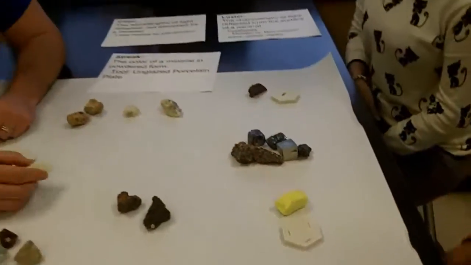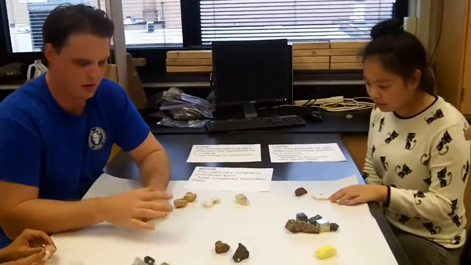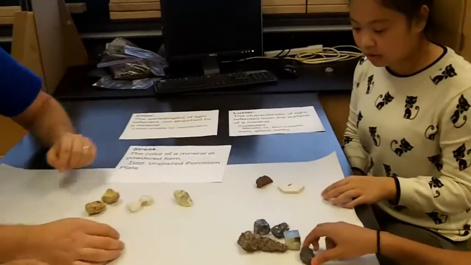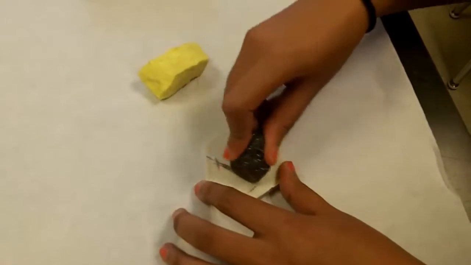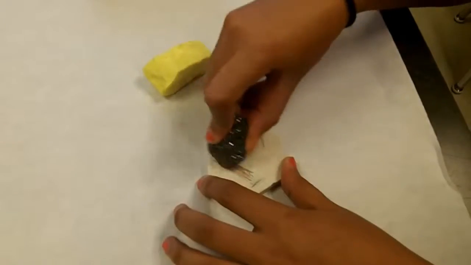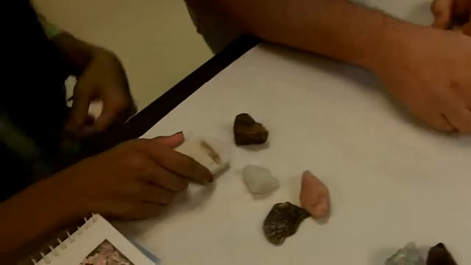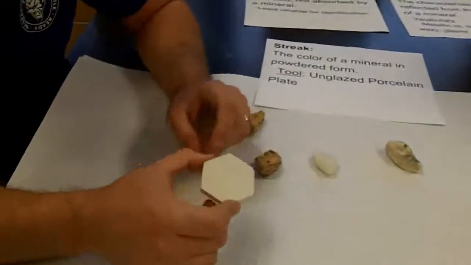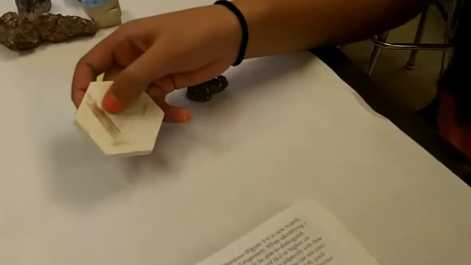Perfect. Now I want you to grab another mineral and find out what its streak is. I want you to grab this guy right here. Grab another one. All right, stop. Let's see. Yours came out brown, like a brownish color. Mine was white again, right there. Potter, let's see yours. Mine is silver. It's right here. Mine is brown. Right here.